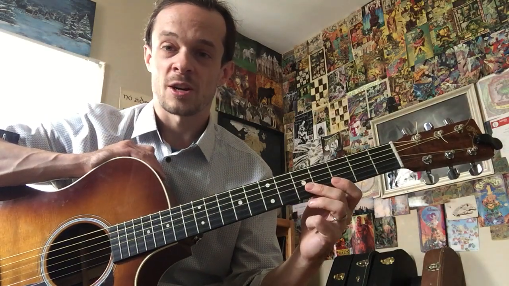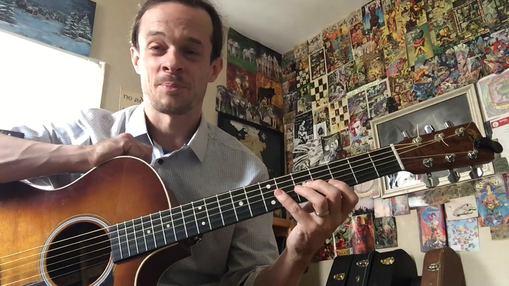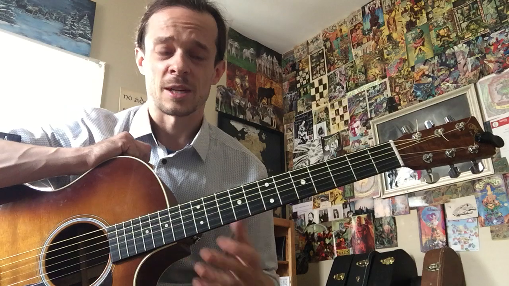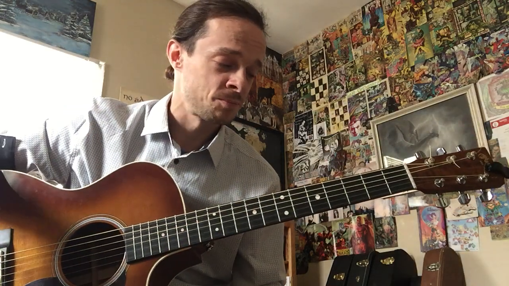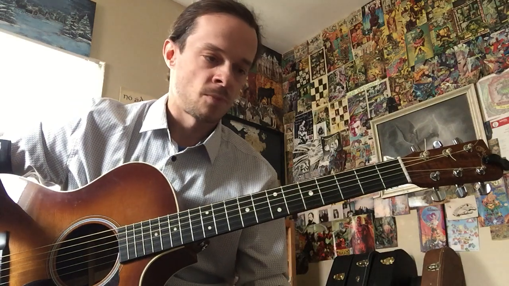If your finger is down here, then it takes just that much time. And that much time in music is a lot, actually. It's a big amount of time. So that's why you always want to be pointed down at the guitar.